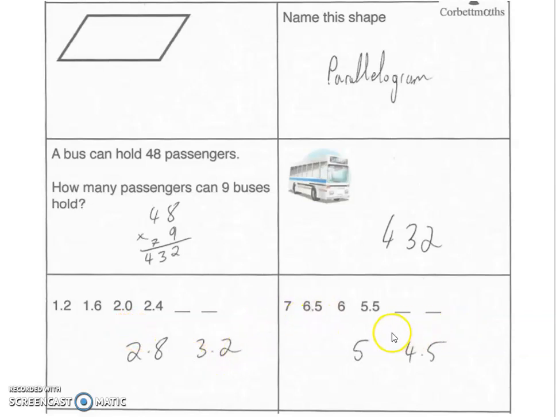So here you're finding the missing two terms also. So what are you taking away each time? You're taking away 0.5. So from 5.5, if you take away 0.5, that gives you 5. And from 5, if you take away 0.5, that gives you 4.5. So please mark and correct any work. Press pause while you do that.